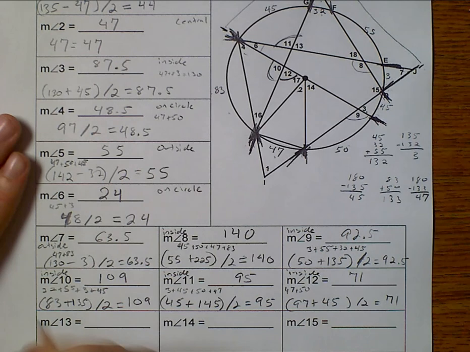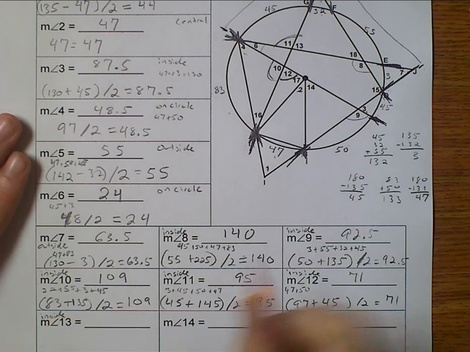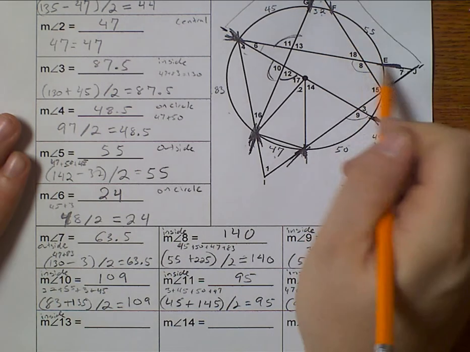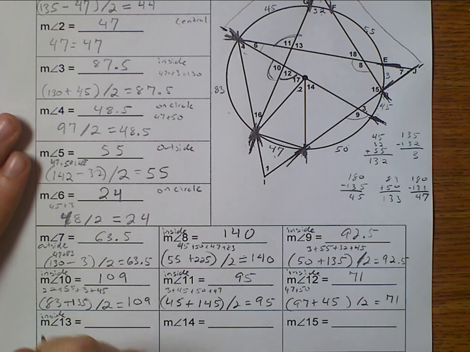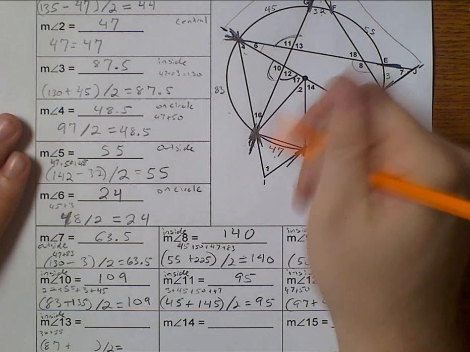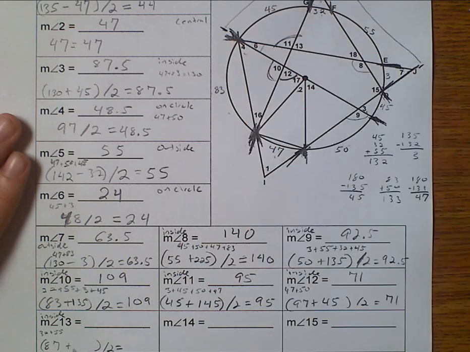Well, the measure of angle 13 is also inside. And it uses this right here, which is the 32 plus the 55, which gives me 87. And then it uses this right here, which is our 83. I'm going to add those up, divide by 2, I get 85.